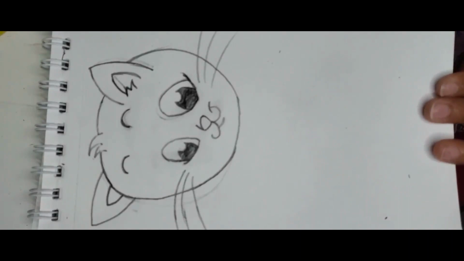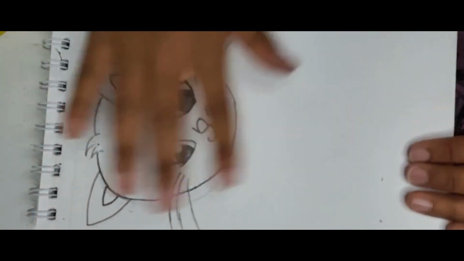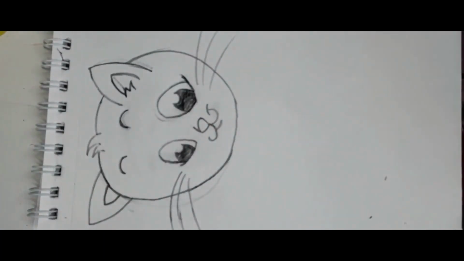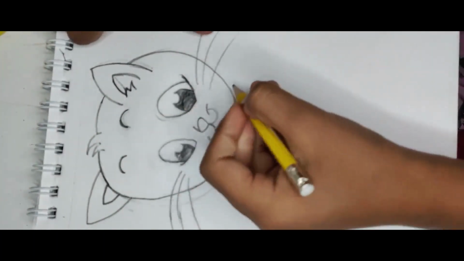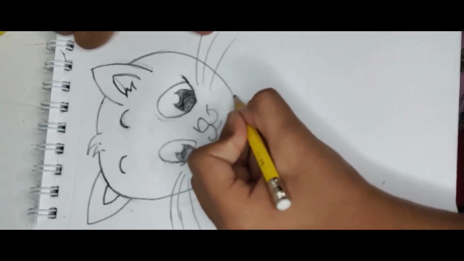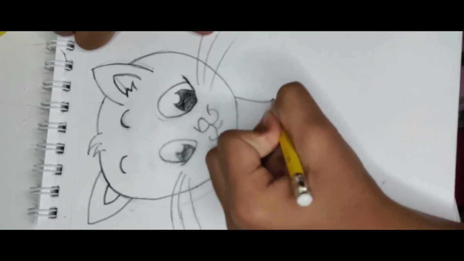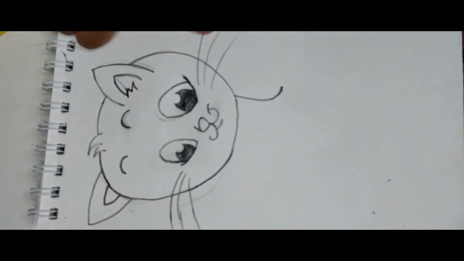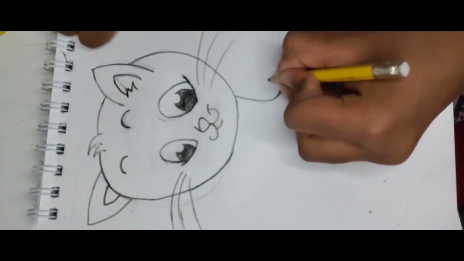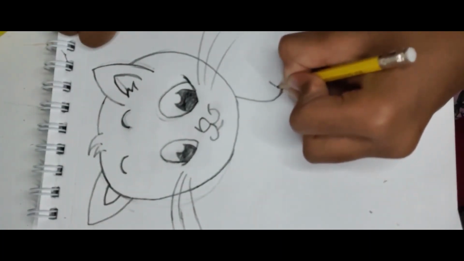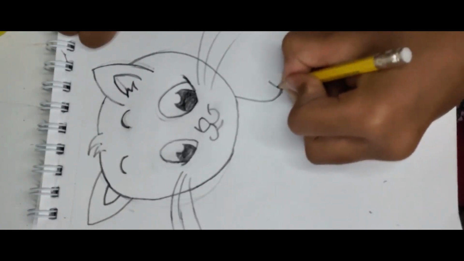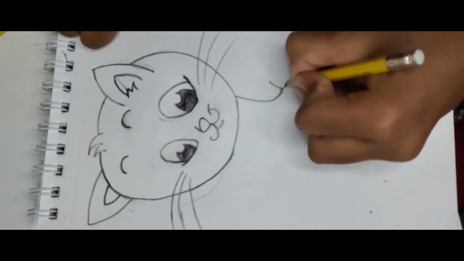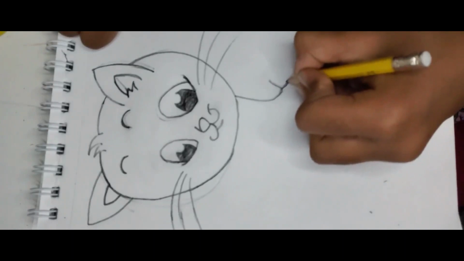Now, what we're gonna be doing is, we got the face. Let's make a curve going here, like that. Now, let's see. What we're gonna be doing is making another curve like that, like a nose, kind of.